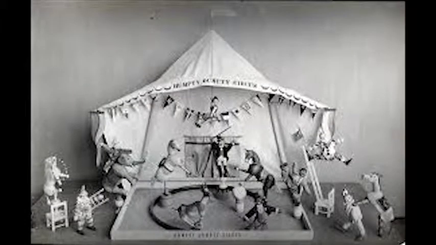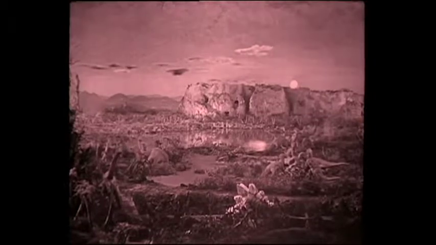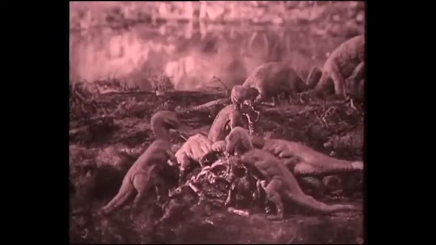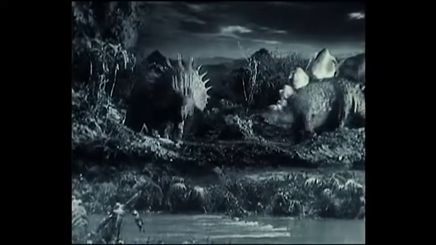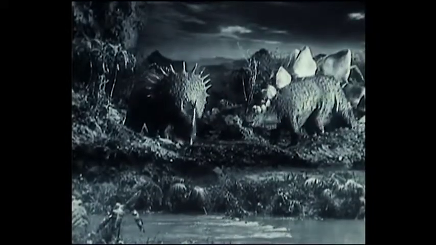Then 35 years after this, Willis O'Brien created a stop-motion animation called The Lost World that included 49 prehistoric animals in stop motion. This was a huge change in stop-motion history.